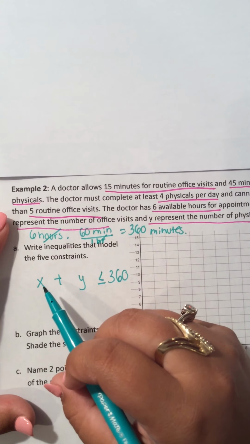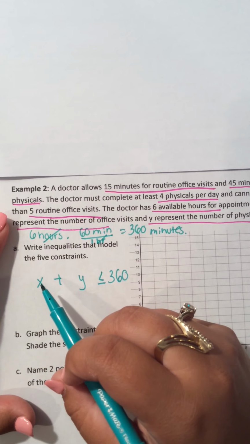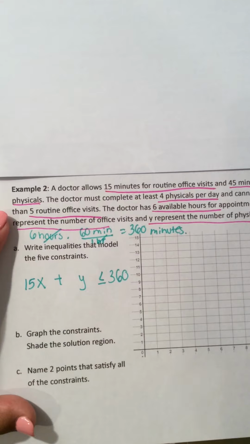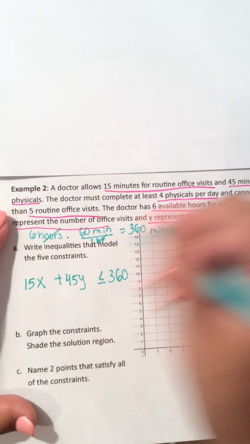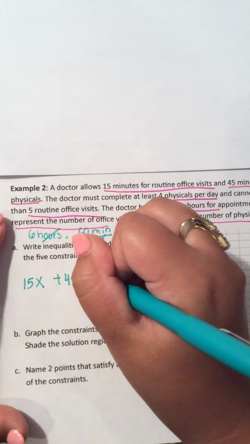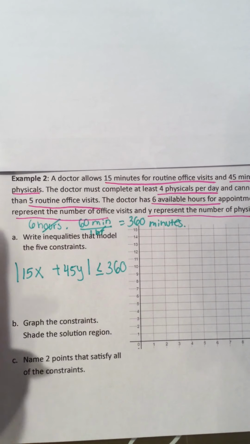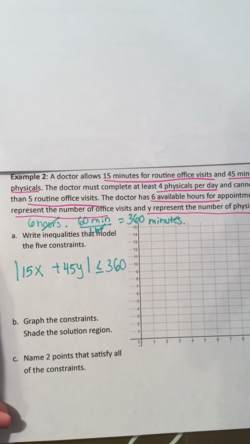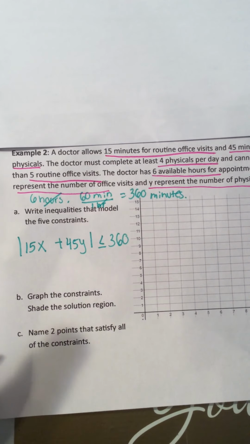Now, the X, again, represents office minutes. And office minutes are 15 minutes apiece. And physicals are 45 minutes. Now, this is all in minutes, so we can leave it like that. Technically, you guys will have to use an absolute value because time can't be negative. Honestly, I'm not going to give you one like that for an assessment. So that's just like technically I need that.